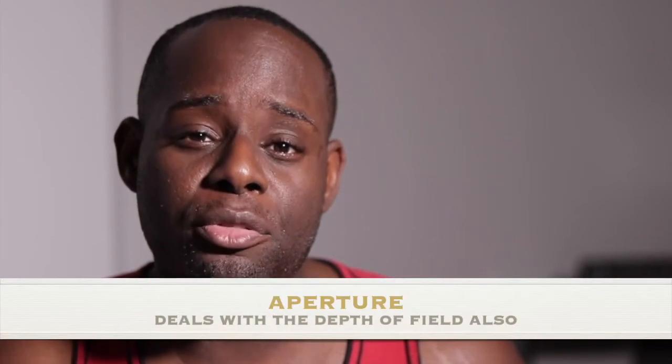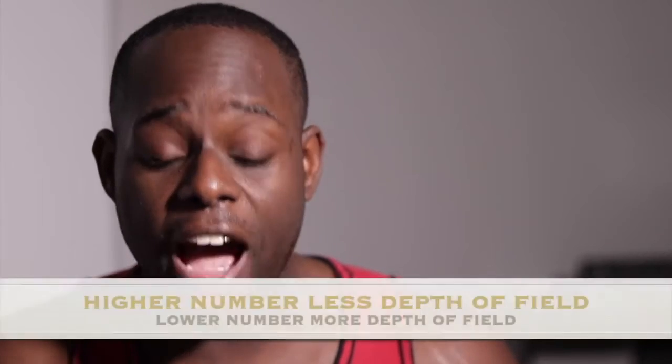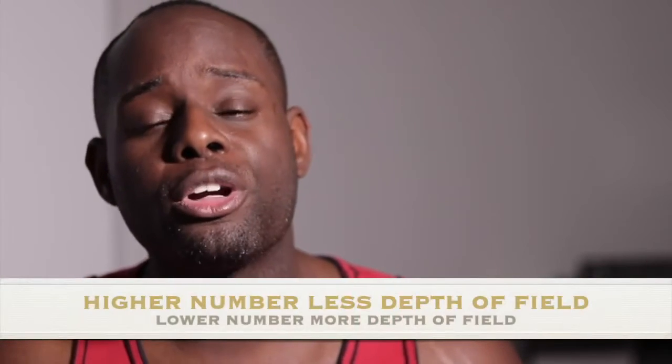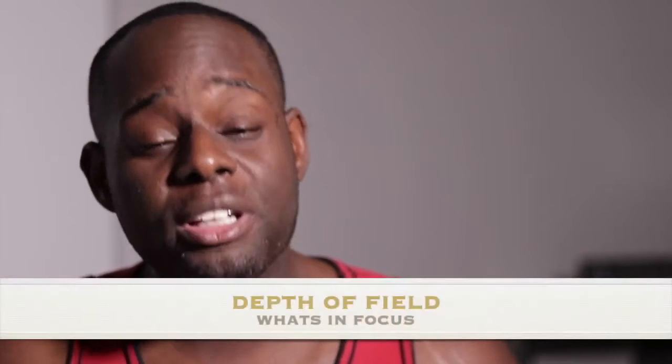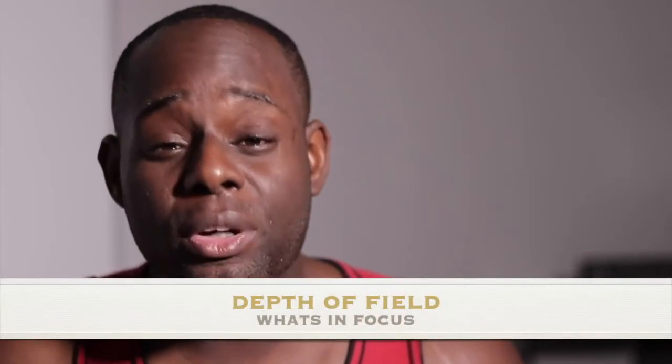So the aperture is the depth of field also. Higher number, less depth of field. Lower number, more depth of field. What is depth of field? What's in focus, man? What's in focus? So aperture and shutter speed kind of play together.